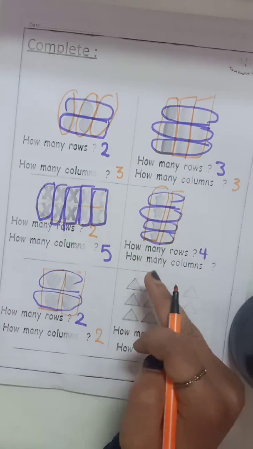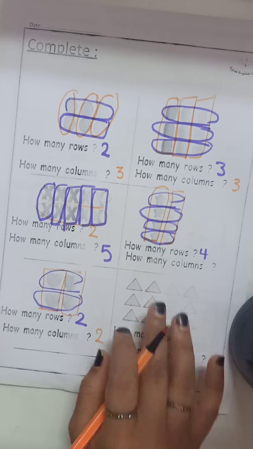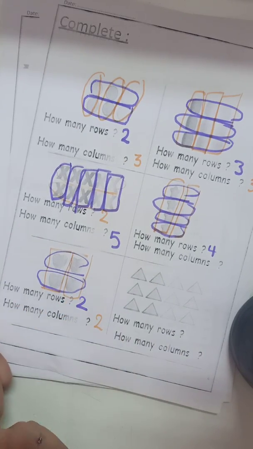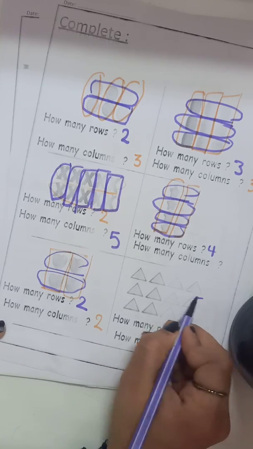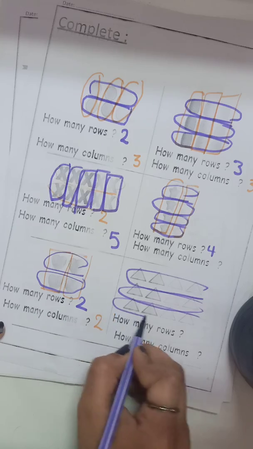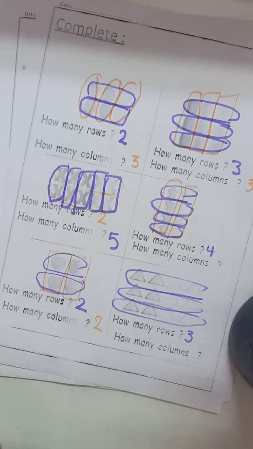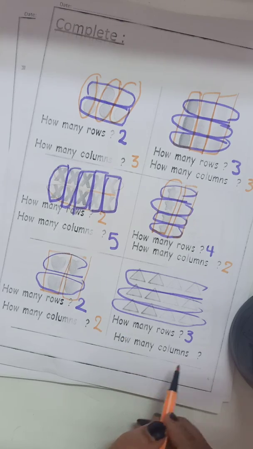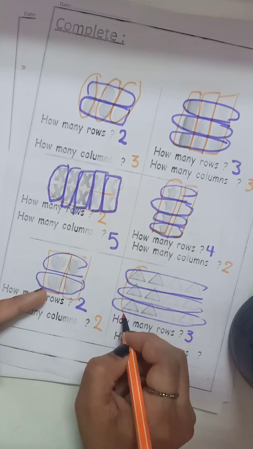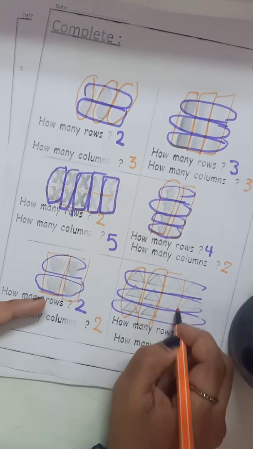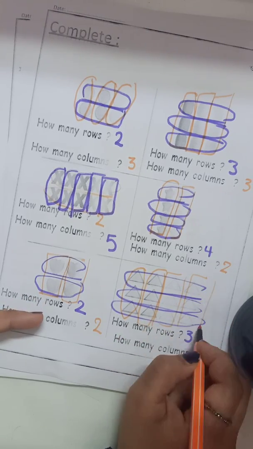So any group here is what? Is an array. Excellent. How many rows? 1, 2, 3. Here 2 columns. Okay, how many columns? 1, 2, 3, 4.